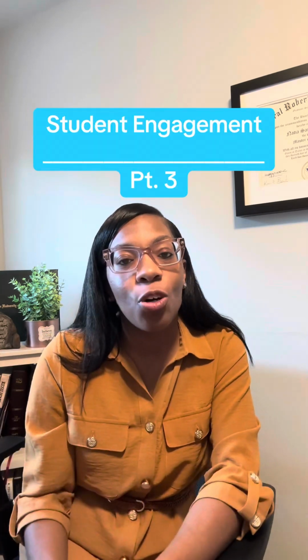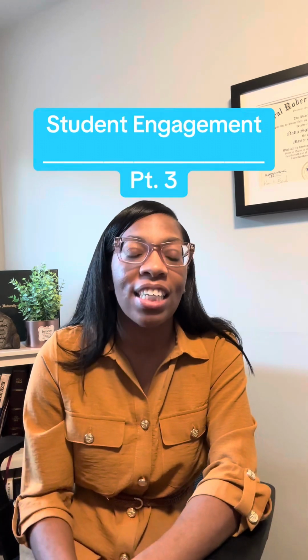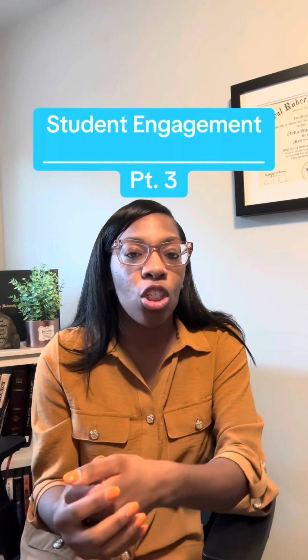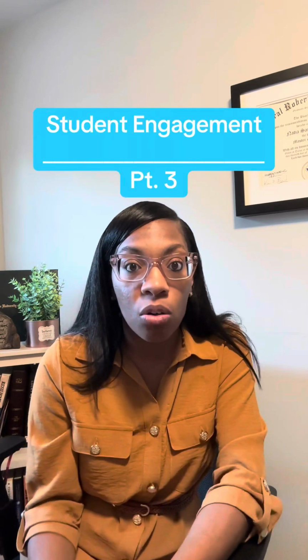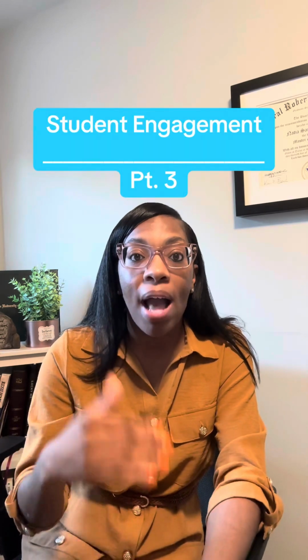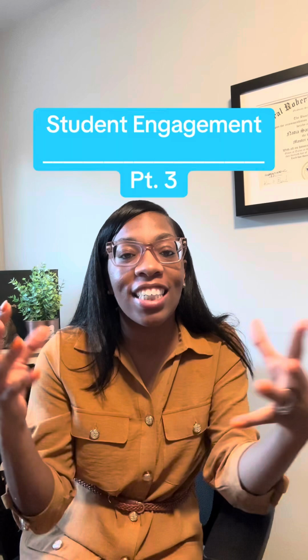When I was in high school, one of my physics teachers did this beautifully, and I would never ever forget this. During the lesson, she gave us options on how we could demonstrate our knowledge of certain physics formulas, right? And we had to work with the group, but we decided even as a group how we were going to demonstrate that. My group decided to create a movie. Yes, you heard that right. We created an entire movie.